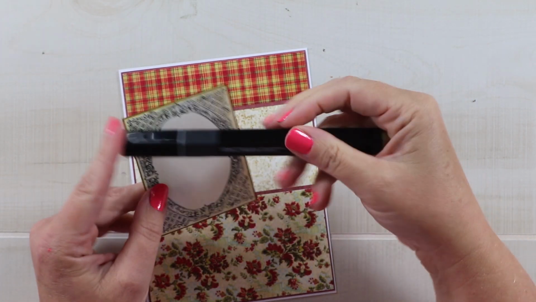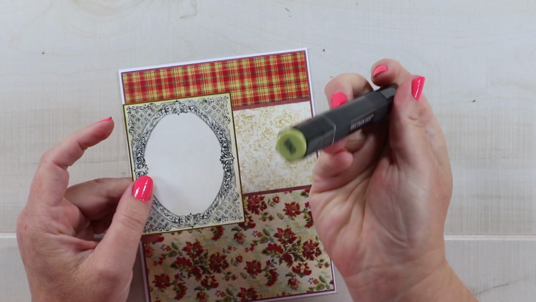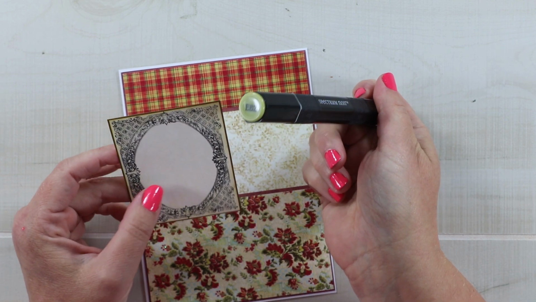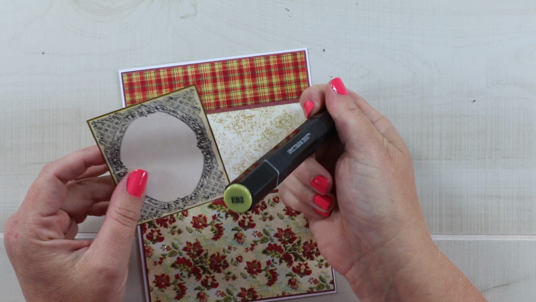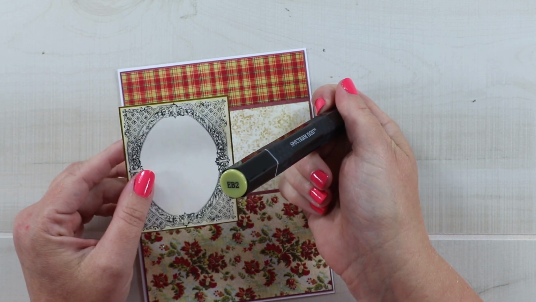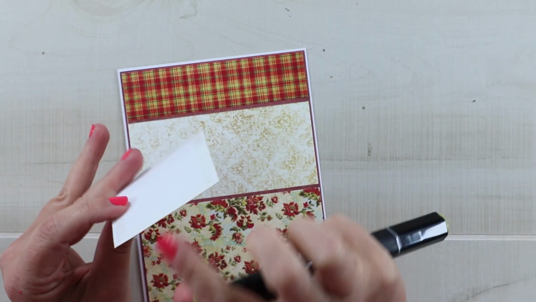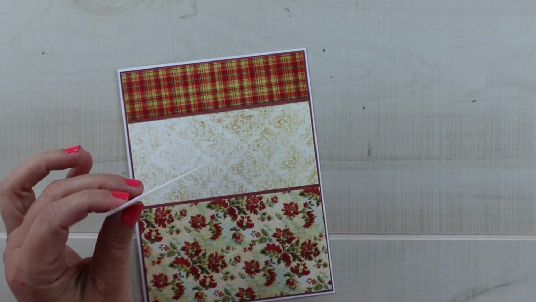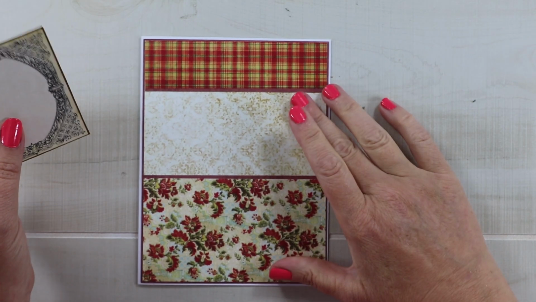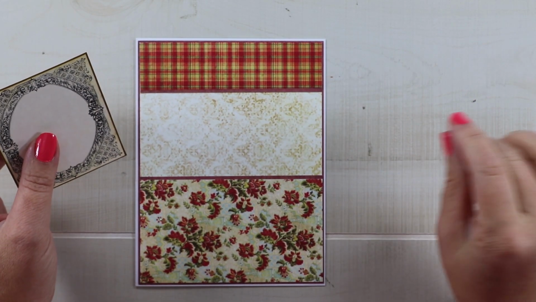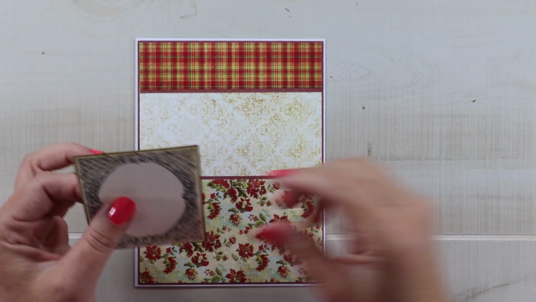For this one, I just picked one of my Spectrum markers, and this color works pretty well for things with gold or warmer, richer colors. So pick one that will coordinate with the image that you're cutting out, and that way it'll have a nicer finished edge. If, for instance, the sentiment is red on the border, I'd pick a red one just so that it has a clean edge on it.